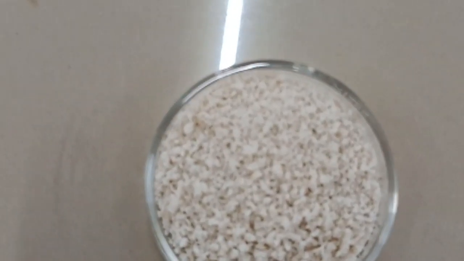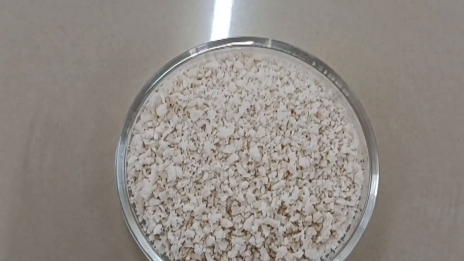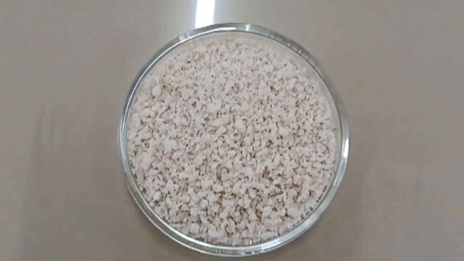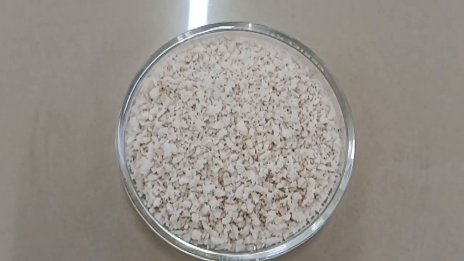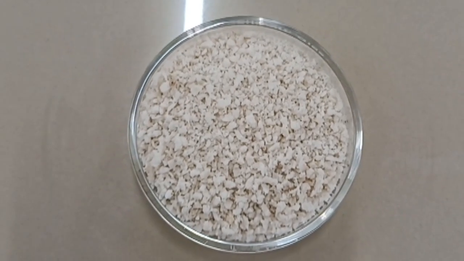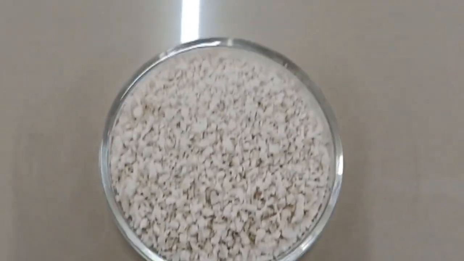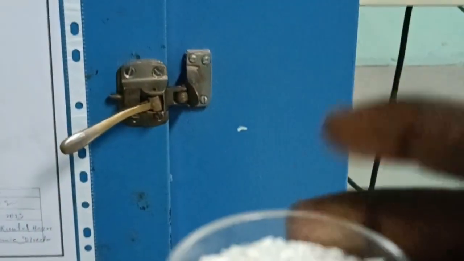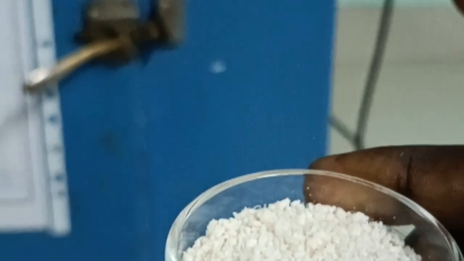This is how the granules look after sieving through mesh 10, and now we have to dry them at 60 degrees centigrade for a minimum of 1 hour. This is the hot air oven, and we are going to keep the granules inside it.